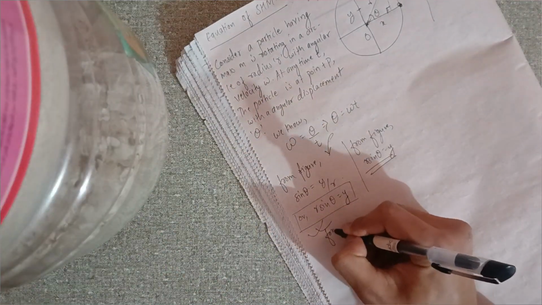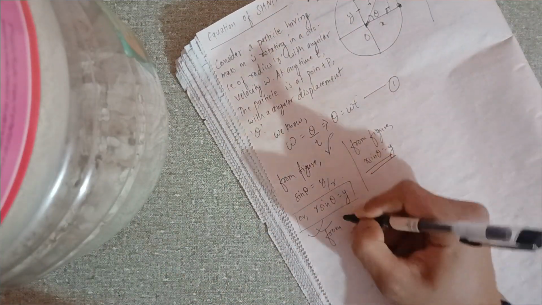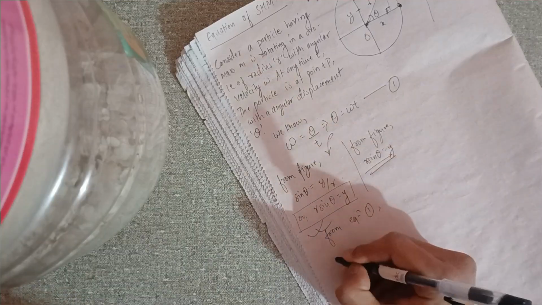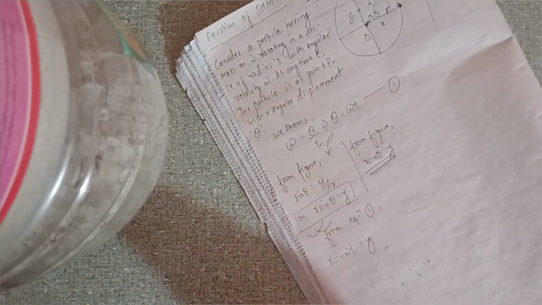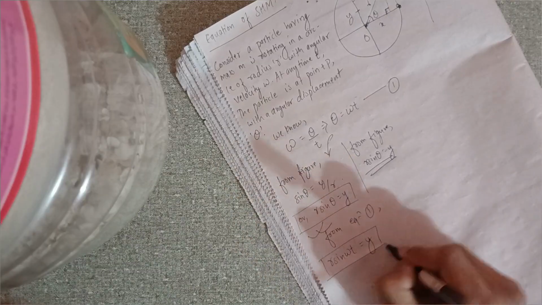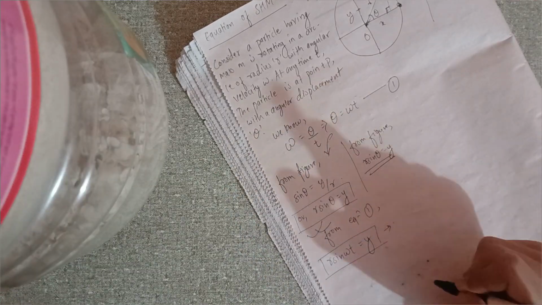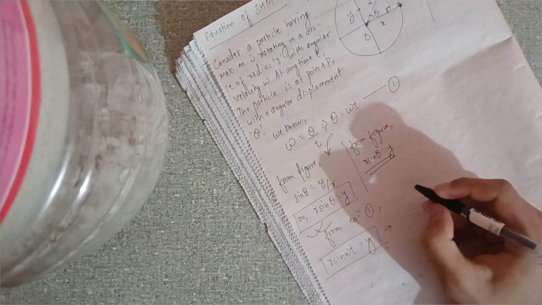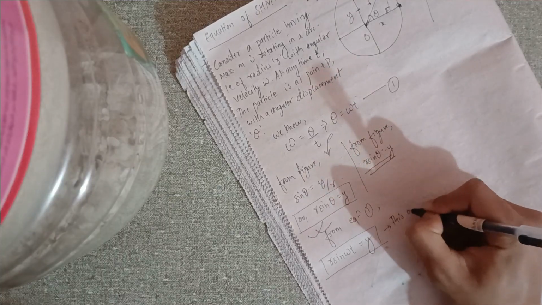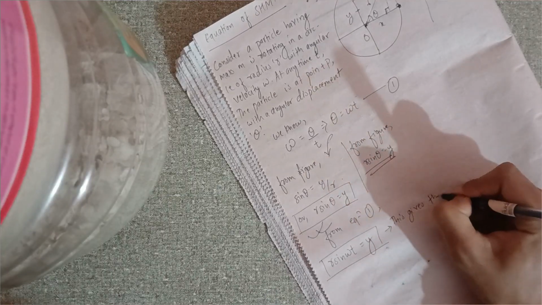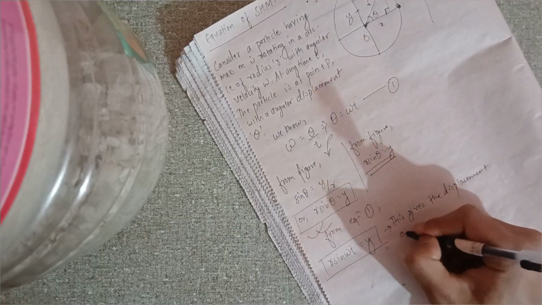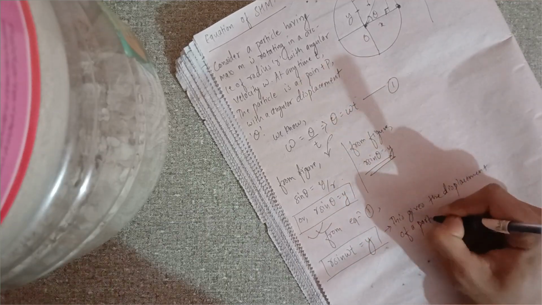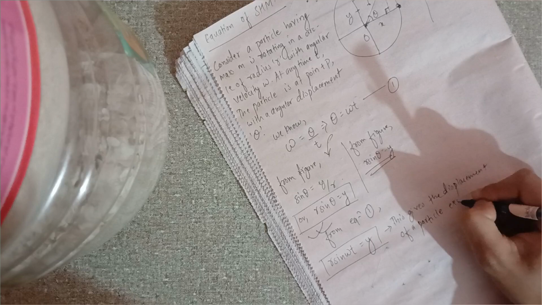Now from equation 1, we have r sin omega t equal to y. So this is the equation of a simple harmonic motion. This gives the displacement of a particle executing SHM.